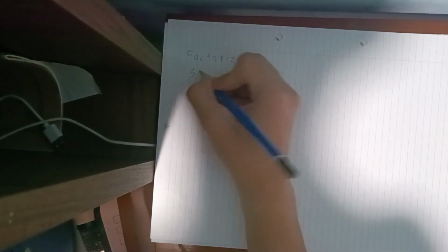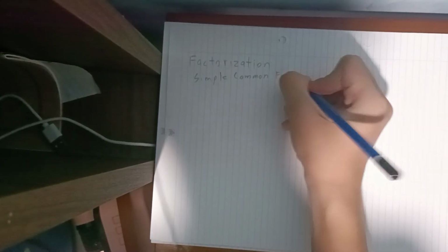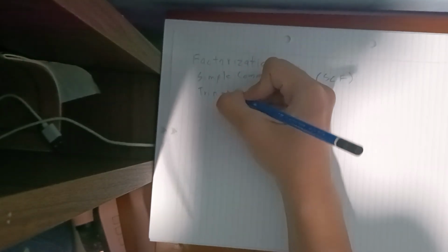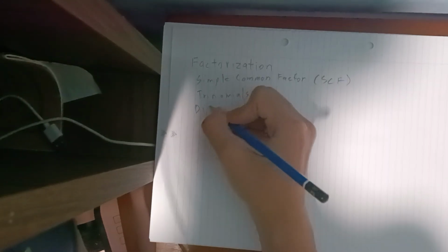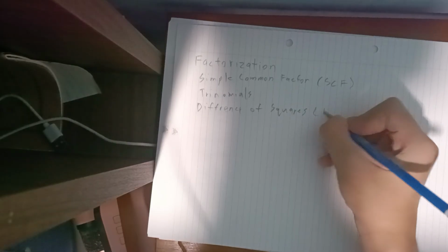Now, we have a variety of ways we can do factorization, but today I'm going to be focusing on the four main ones, which are simple common factor, or better known as SCF, trinomials, difference of squares, or also known as DOS, and grouping.